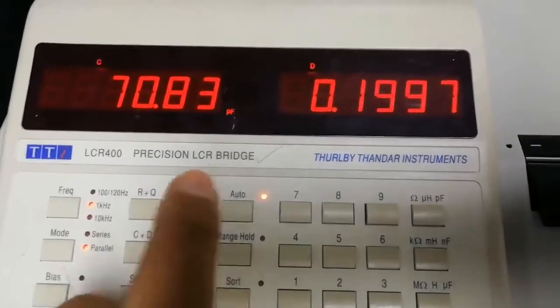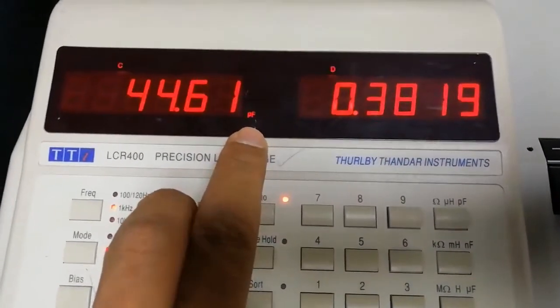It is not capacitance per unit length, it is overall. This is my cable, which I have stretched completely. As you can see, it is stretched. Both cables have to be completely stretched.